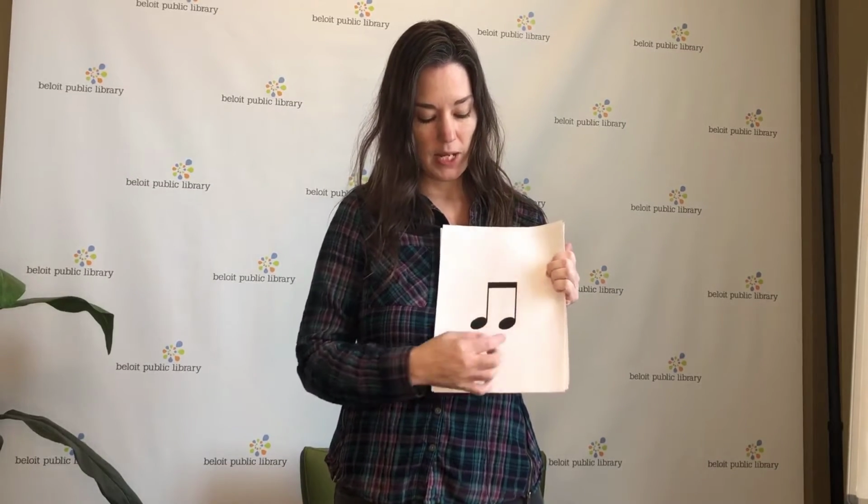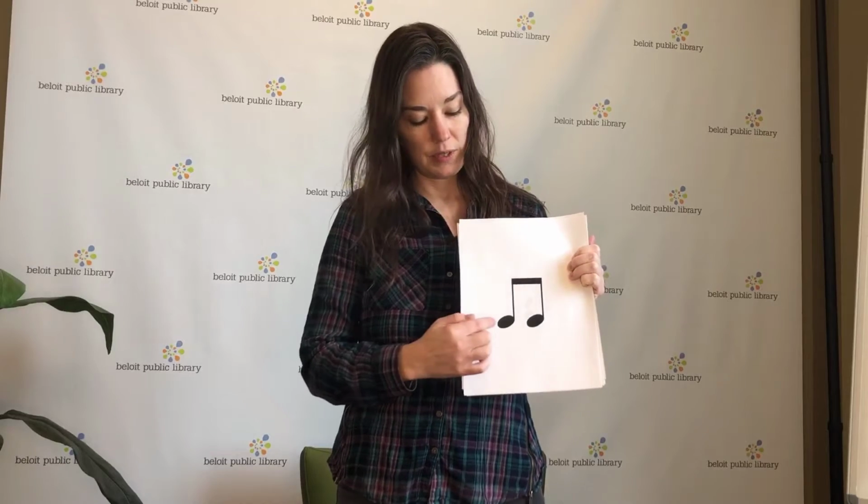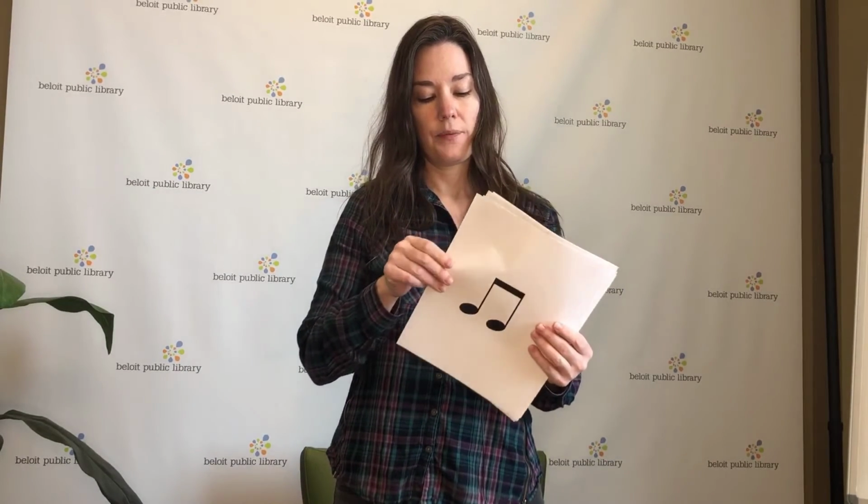If you cut a quarter note in half, you get an eighth note. And this is an example of 2 eighth notes grouped together. They each get a half a beat each. So together, this would be 1 and. So it would be 1 altogether.